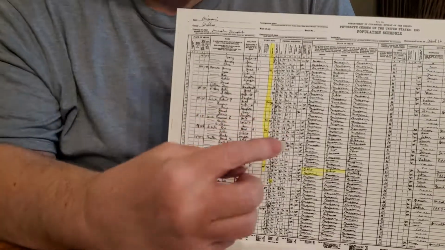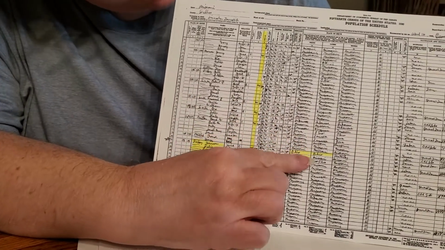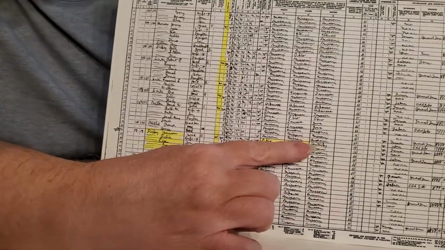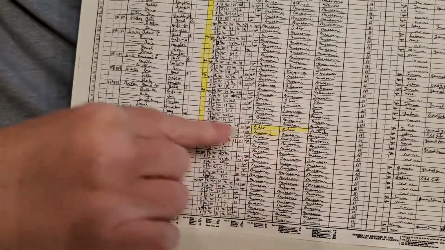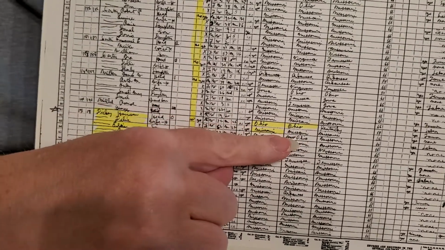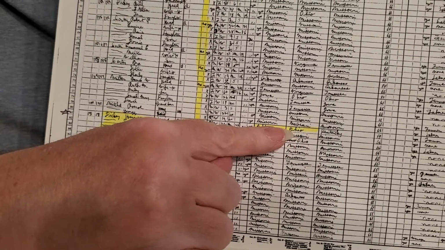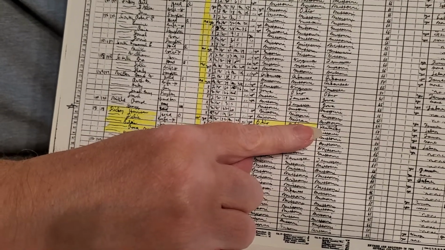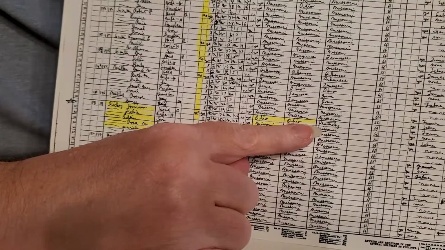My great-grandfather was born in Ohio. My great-great-grandfather was born in Ohio, and my great-great-grandmother was born in Kentucky.